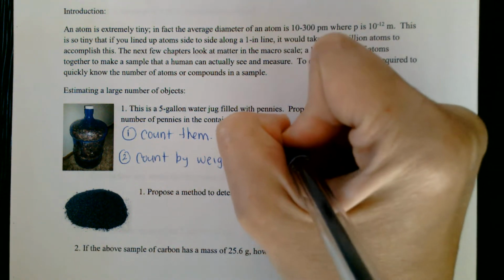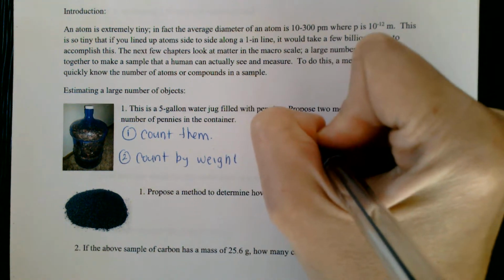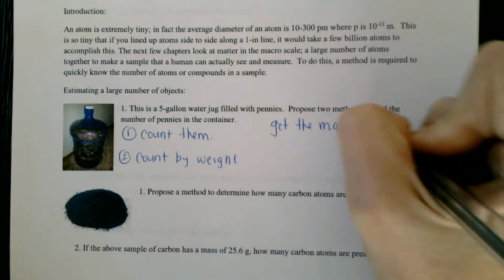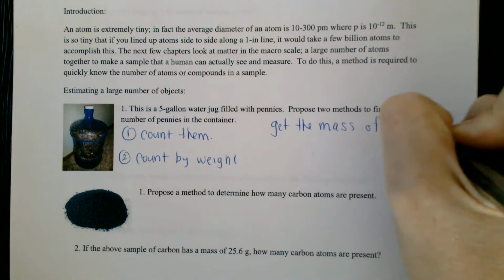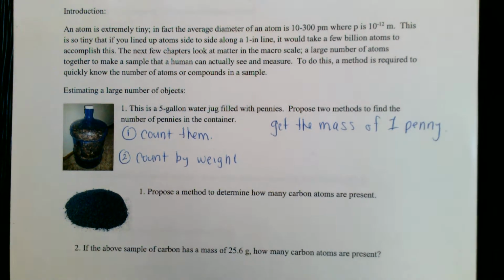We would get the mass of 1 penny. If we had the mass of 1 penny, then we can take the mass of this whole group of pennies and just do a simple ratio to see how many pennies we would have in this jug.